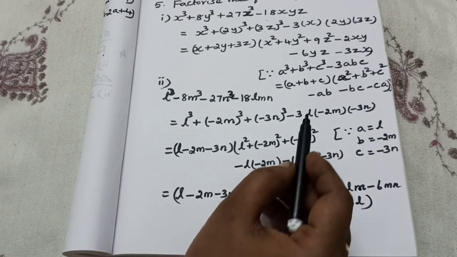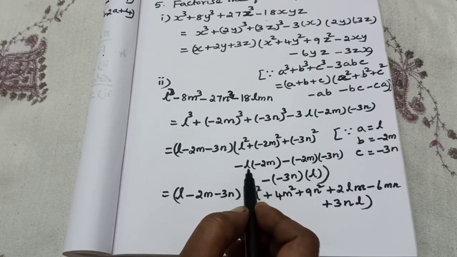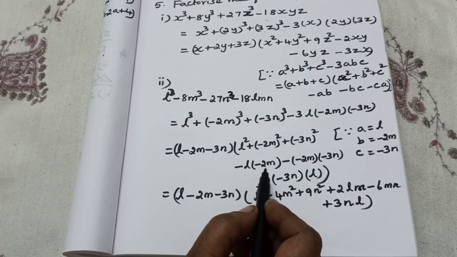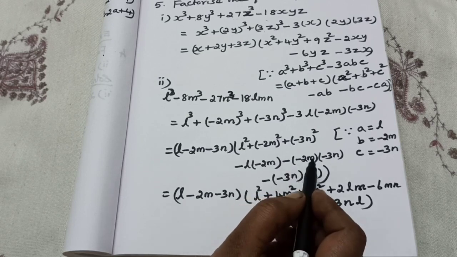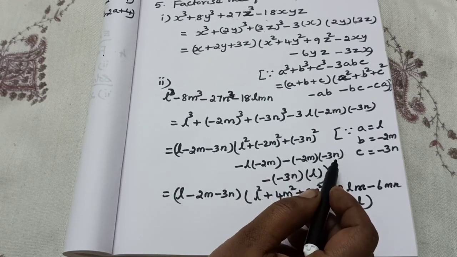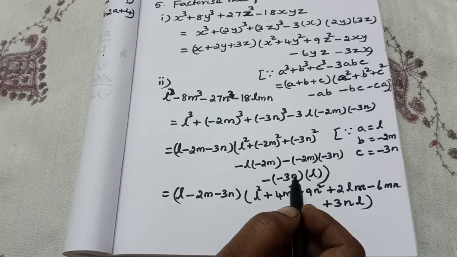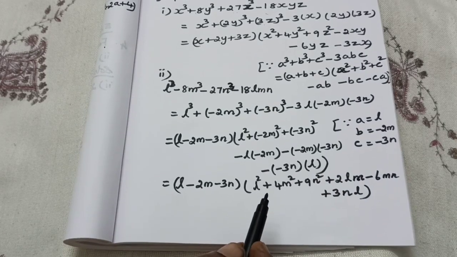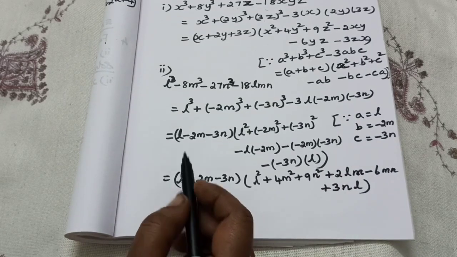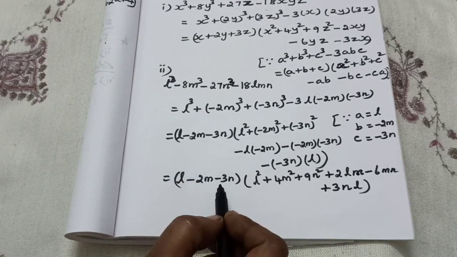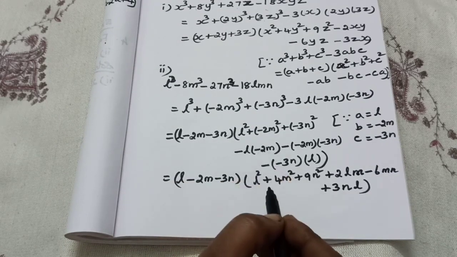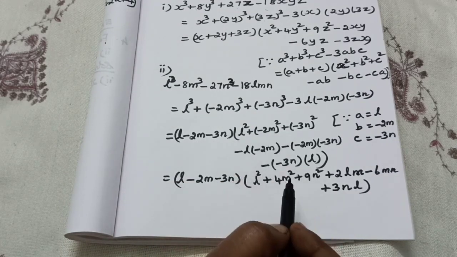Then afterwards minus ab, ab means l into minus 2m. Then minus bc, b and c you have to multiply. Then minus ca, c and a you have to multiply. Finally, we got the answer l minus 2m minus 3n into l square plus 4, minus 2 into minus 2 is what?